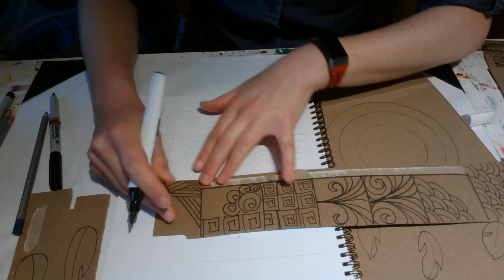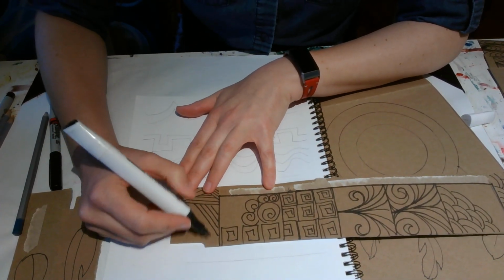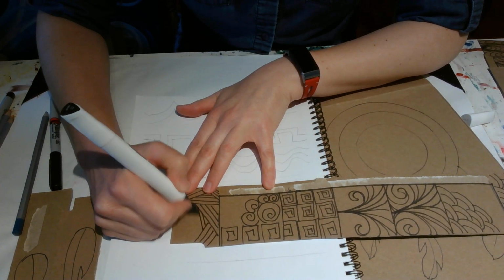Ooh, look how cool that's getting. You can make it square, you can make it round. These guys, they are going to look pretty easy. So maybe you kind of need a break.